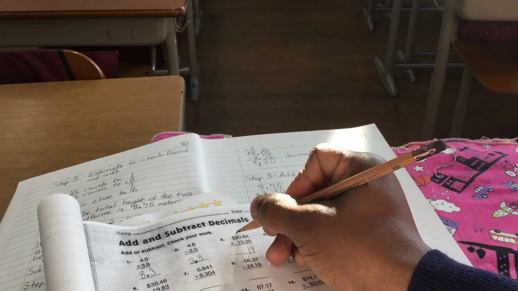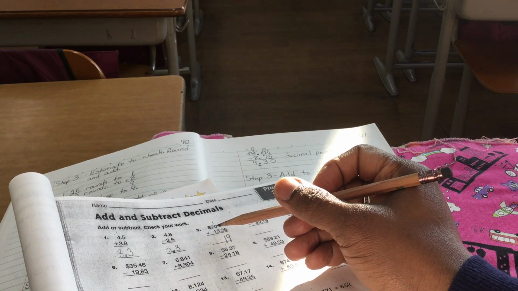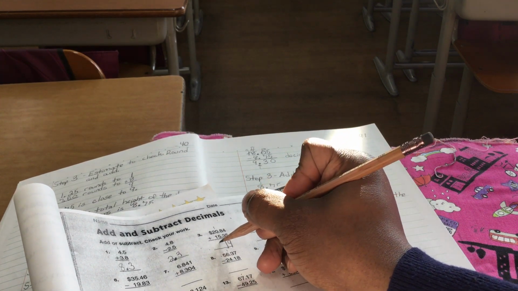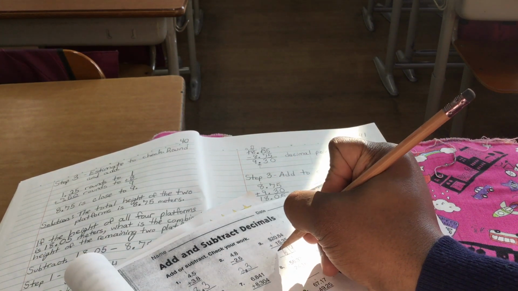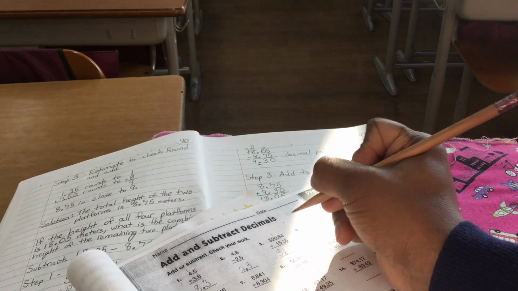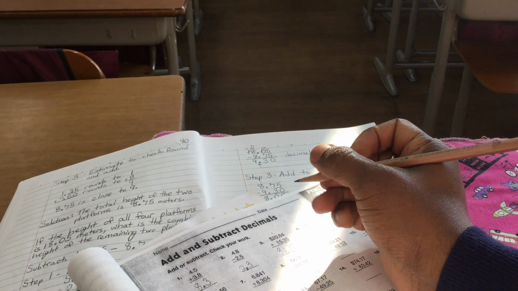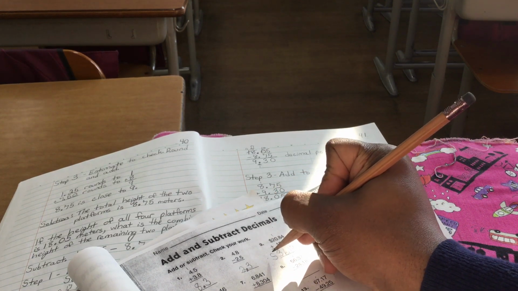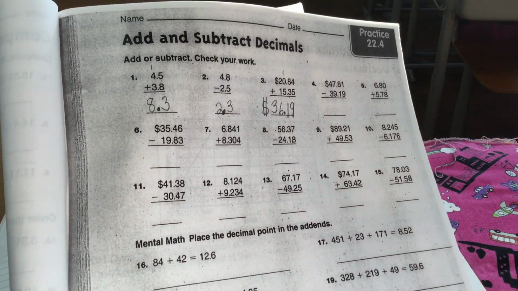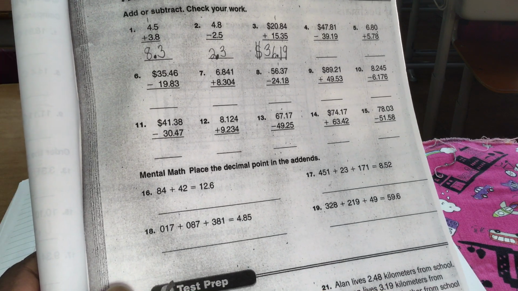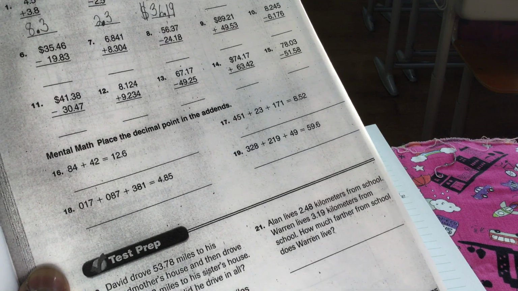You're going to carry the 1. 5 plus 0 is 5, plus 1 is 6. 2 plus 1 is 3. Now, I add in my decimal point, 36, and my dollar sign. That's $36.19.